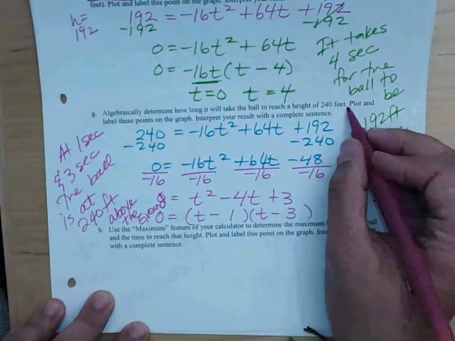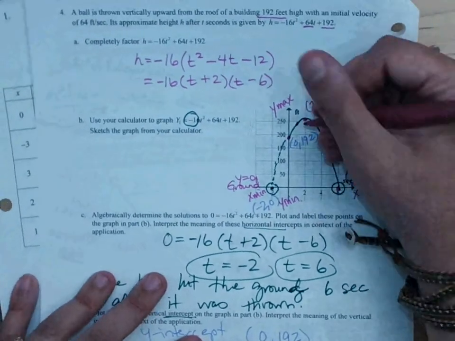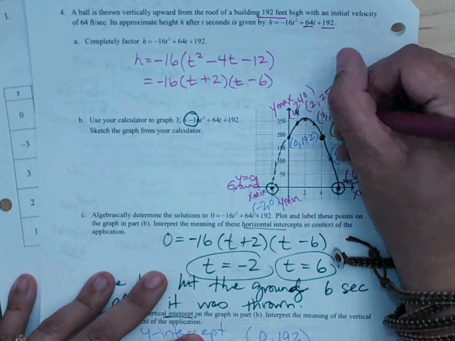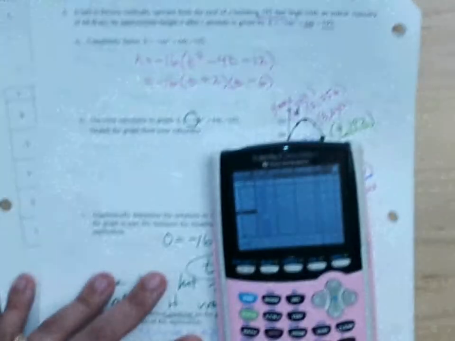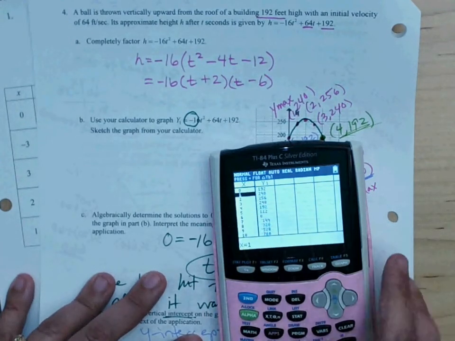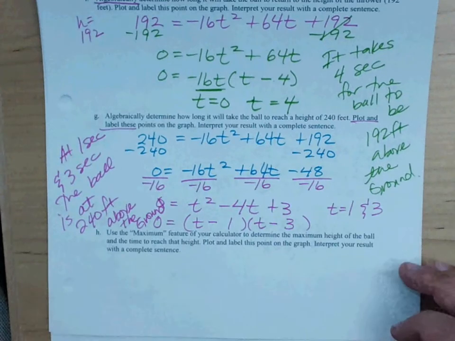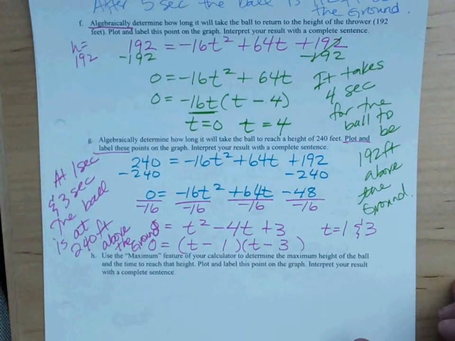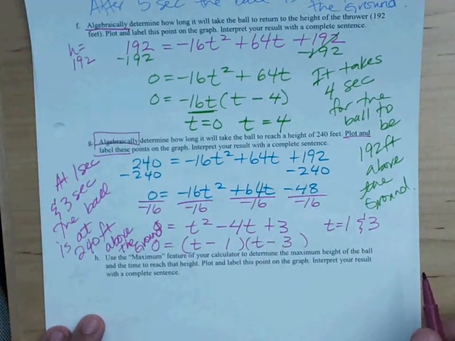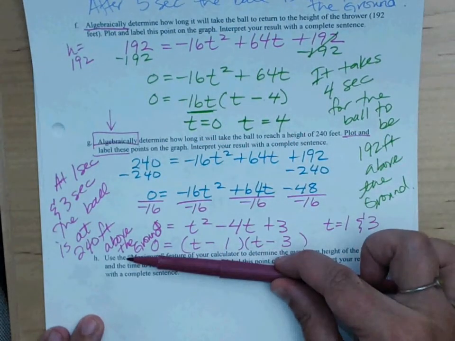Now it also says to plot and label these points. So we go back to the graph. Here we have 1, 240, and you guys, these were on our table, 3, 240. You can go back to the table. Table is helping you with your check, right? There it is, 1, 240, 3, 240. Now, would it have been acceptable just to go to the table and get the answer and just write the answer down? And I will say the answer to that is no, because it says algebraically determine. All this part is the algebraic solution, right?